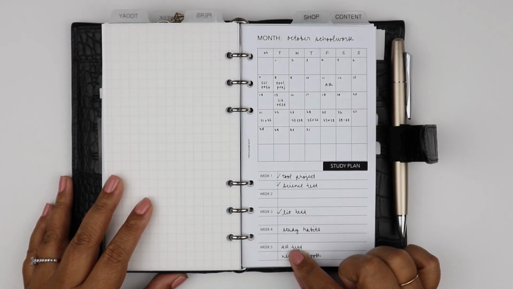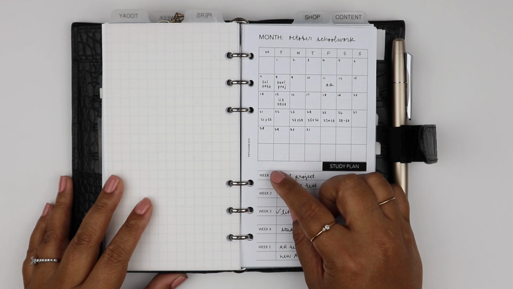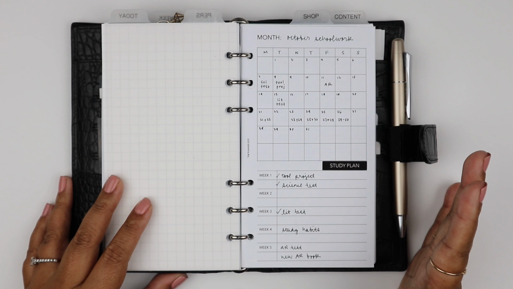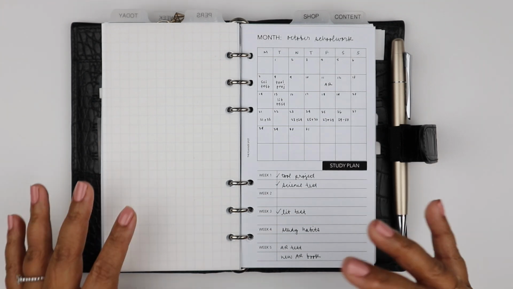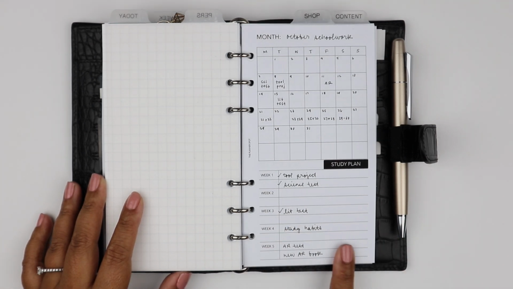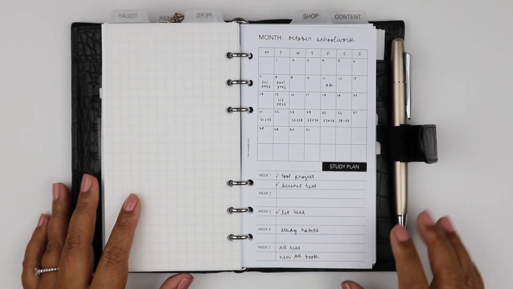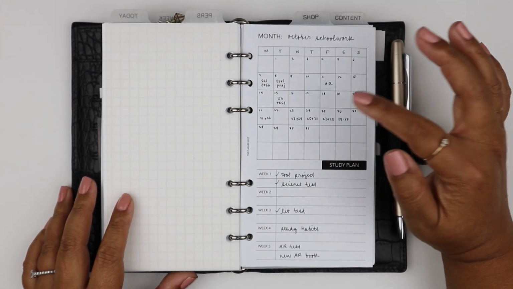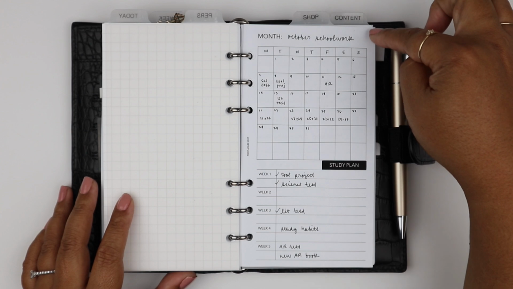And then down here is a week layout. I do like to plan my weeks out in the month, to see the overview. So we have weeks 1, 2, 3, 4, and then sometimes there is a week 5, so I added a week 5 there. The way I use this is I have one of these calendars for each of these categories.